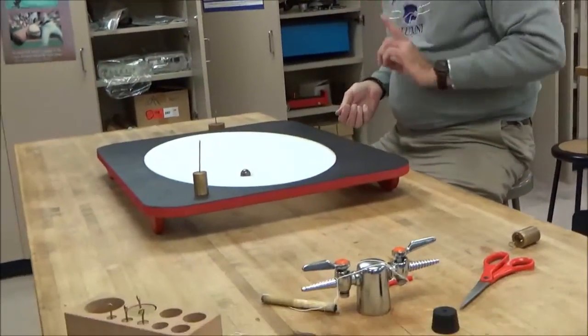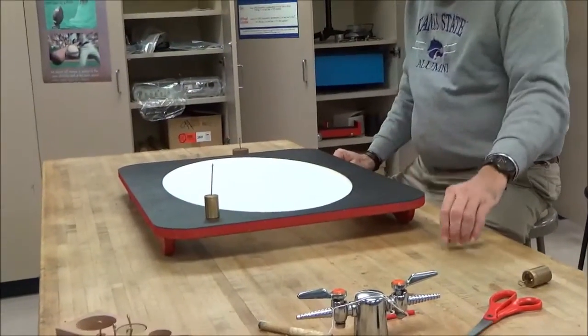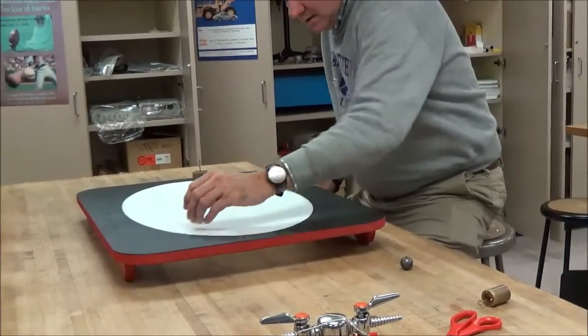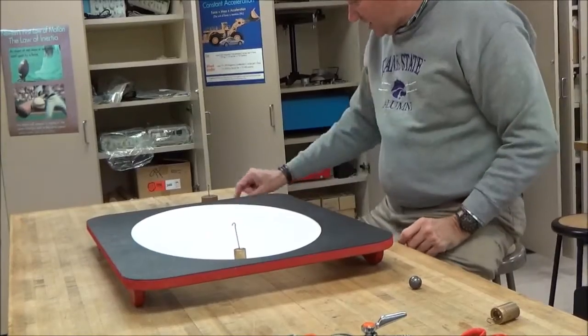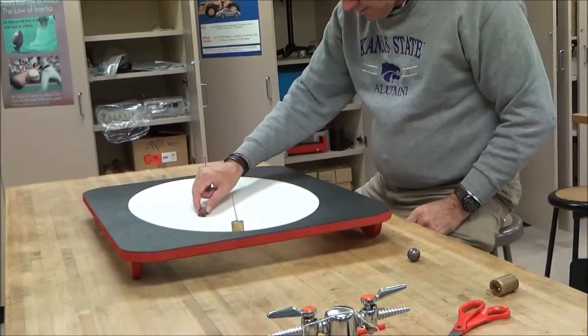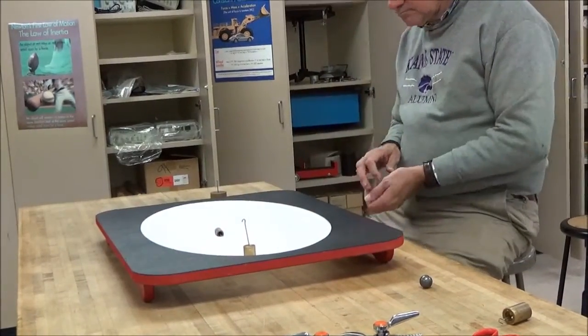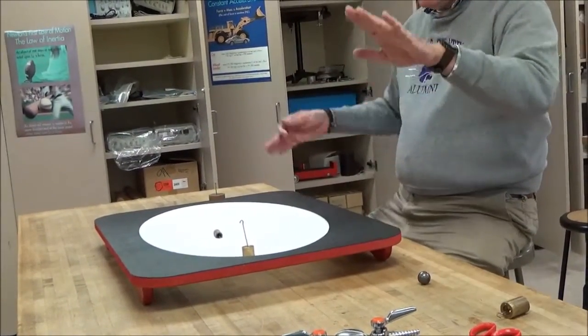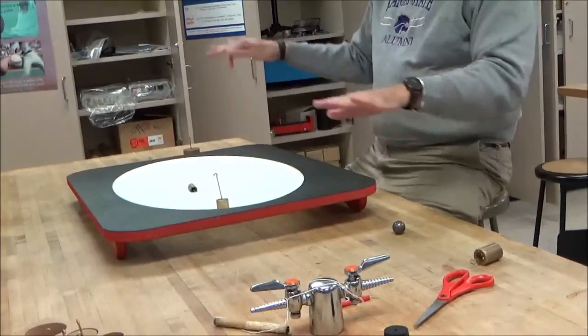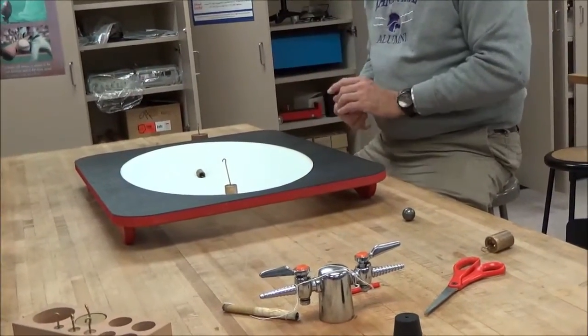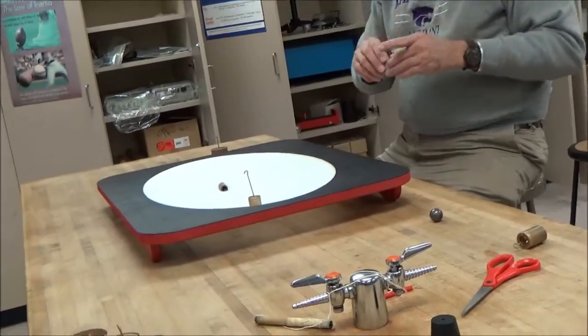So, let's say that we want to go to the moon. Here's the Earth, and there's the moon. The Earth has much more mass than the moon does, so it's a deeper gravitational well. If we're going to go to the moon, here's the basic sequence.